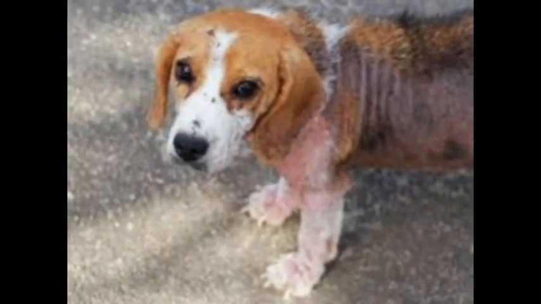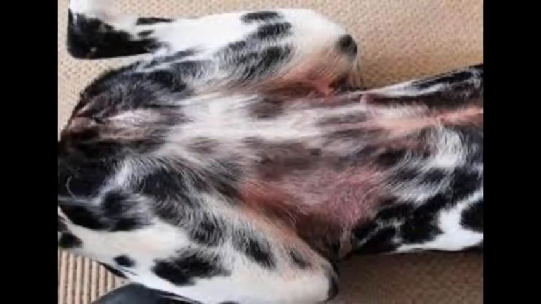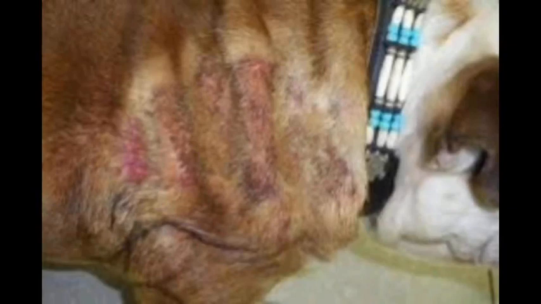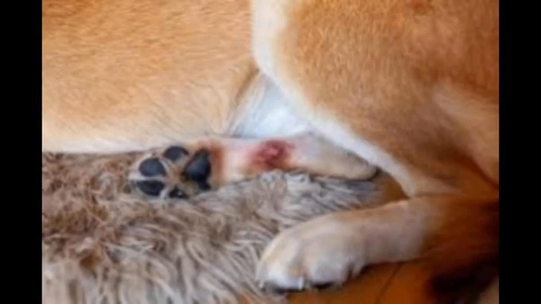The question that may arise for you is, how does the fungus cause disease, and which people are affected the most? Symptoms of fungal disease. One of the symptoms of fungal disease is hair loss, and in addition, severe itching occurs in the dog's body, which is quite evident.